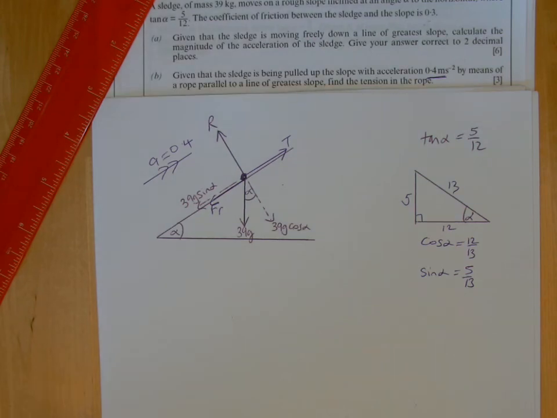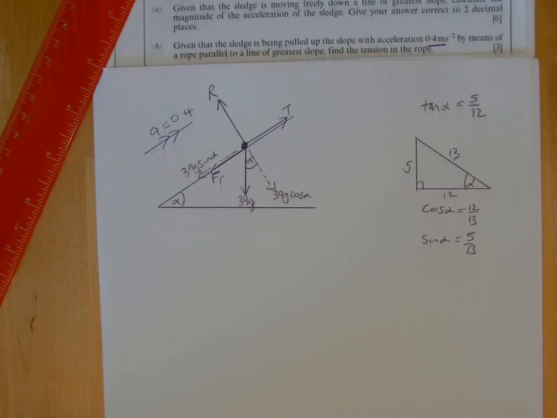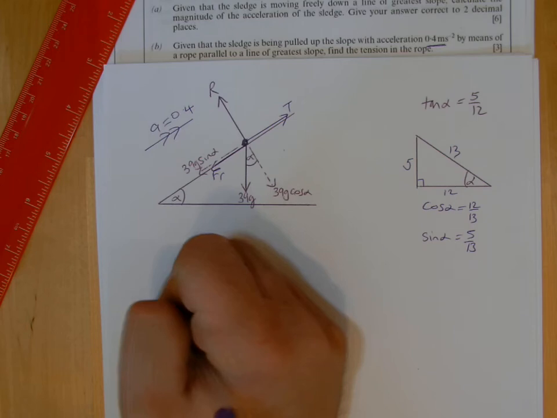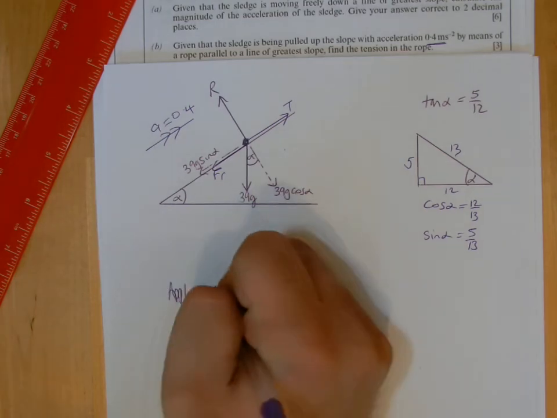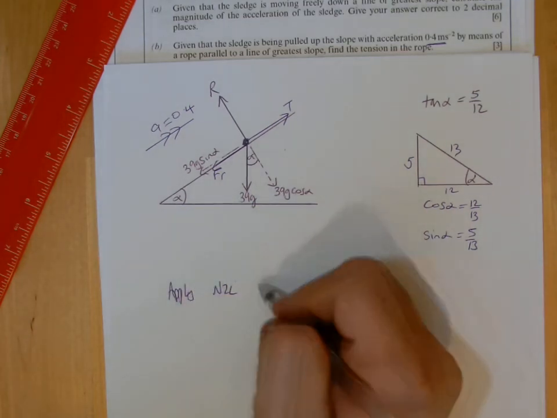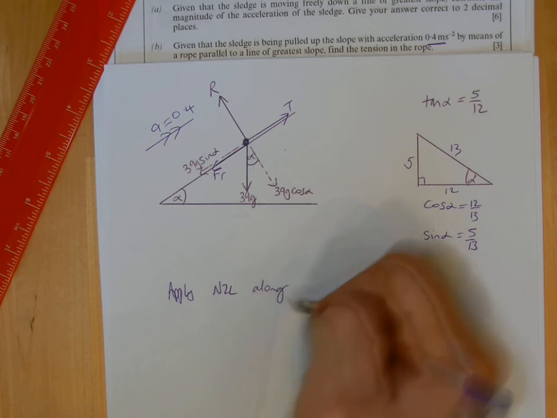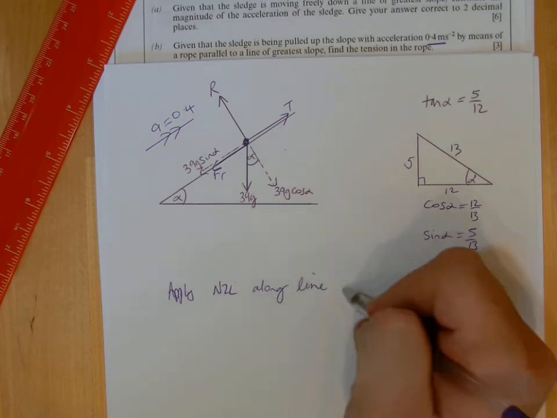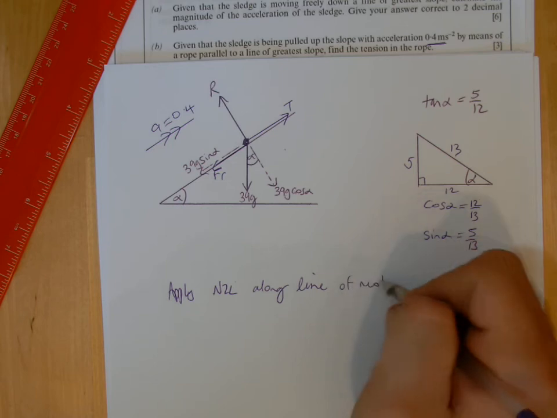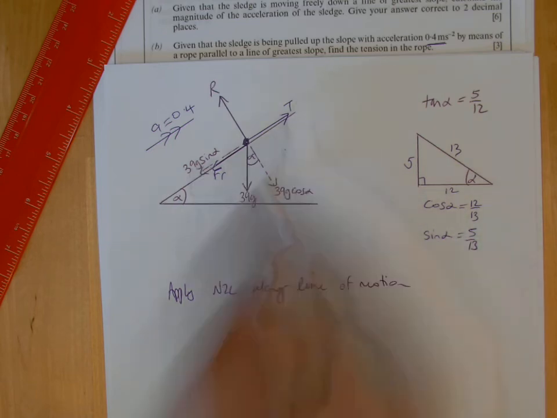So if we apply Newton's second law, we're resolving essentially along the line of greatest slope, or along the line of motion, along that incline there.